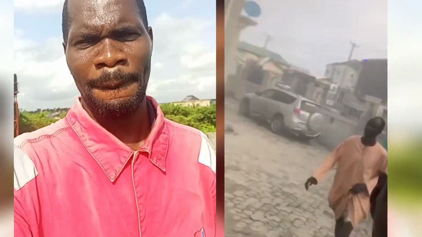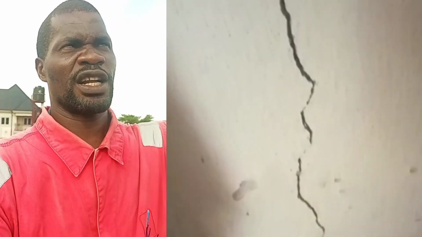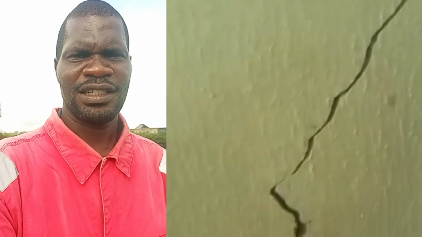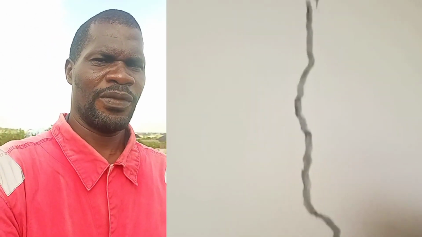Do the right thing. In January, I was worried for a particular project that was at the verge of collapsing. Look at all the walls. All the walls have cracked. And in March, I was still worried for a one-deck project that is still at the edge of collapsing. So I urge you to always seek the counsel of professionals.